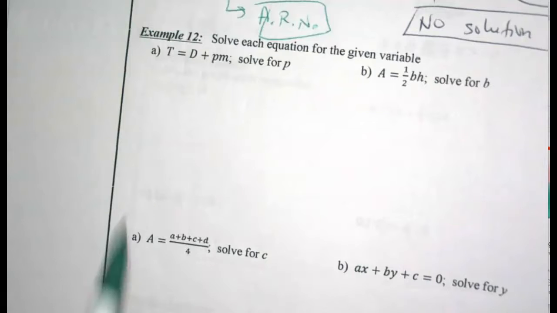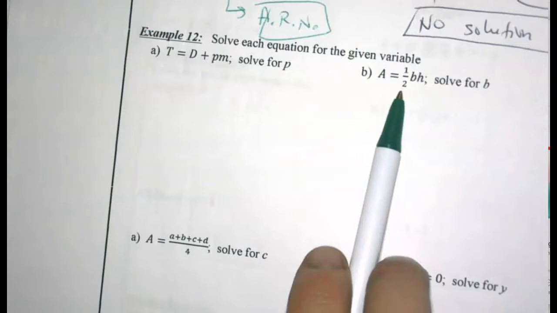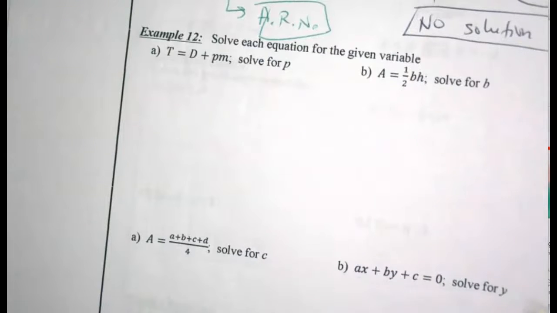And you can see it's a random equation kind of, or maybe it's not so random, like the equation for the area of a triangle. Either way, I'm supposed to get a specific letter isolated. So here I've got to get p isolated.